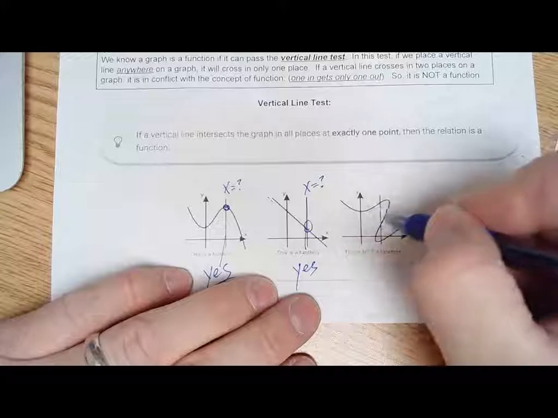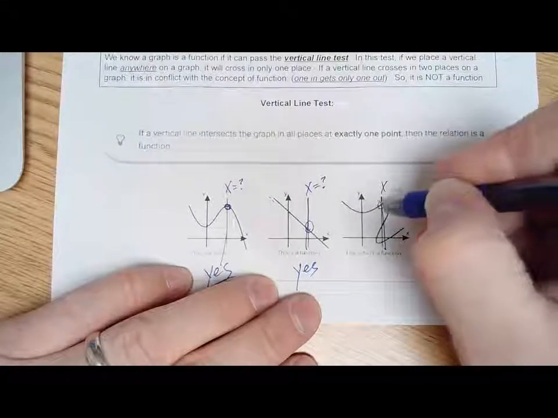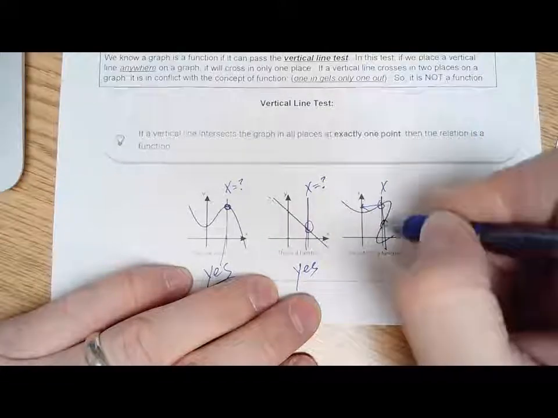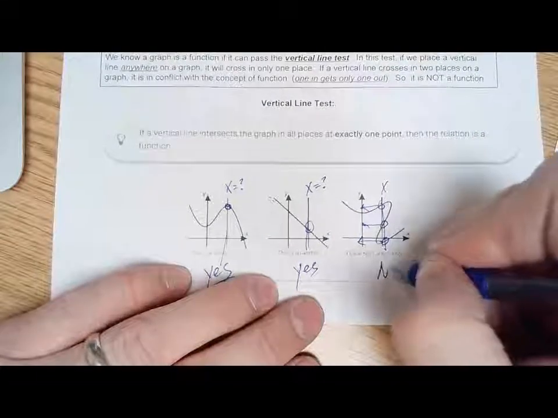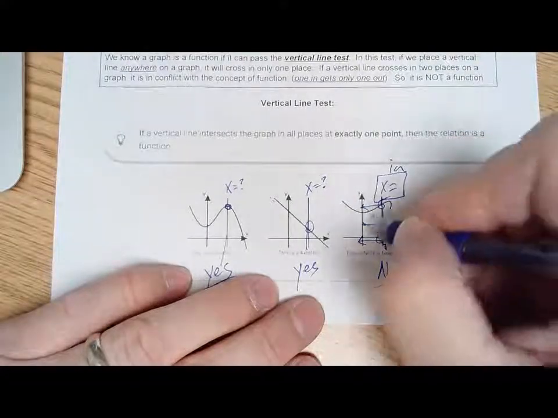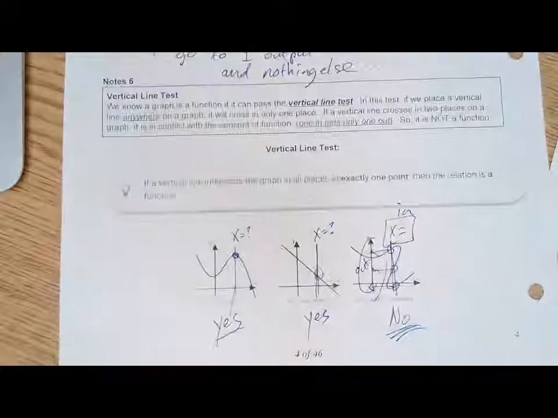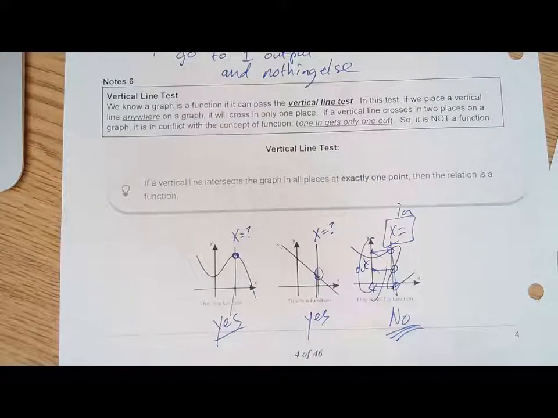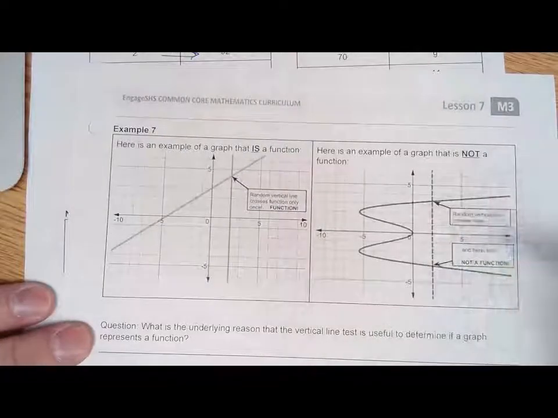But in this curve relationship between x and y, for some x value, there's a y value and another y value and another y value. And because there are multiple y values for this specific input with multiple outputs, this is not a function. The vertical line test is really easy to use if you are able to look at a picture like a graph. In example 7, next page, page 5 of 46.